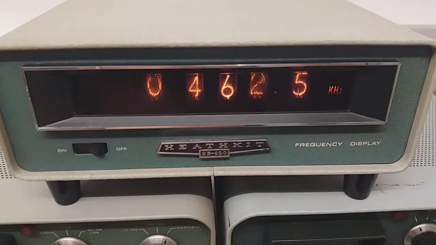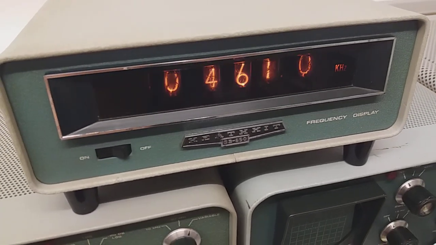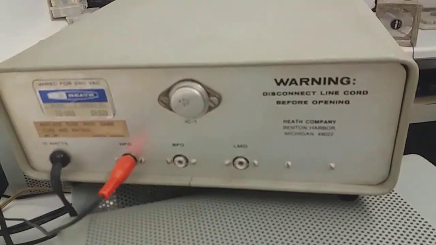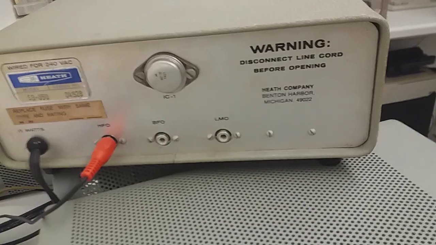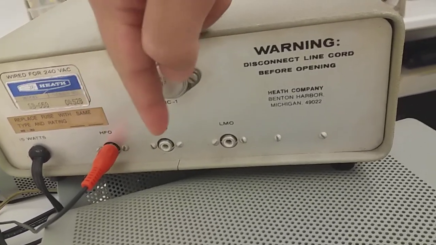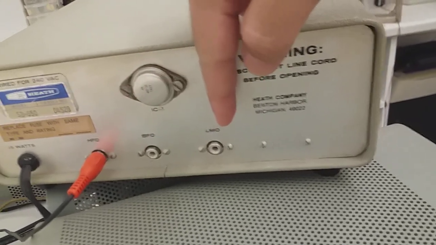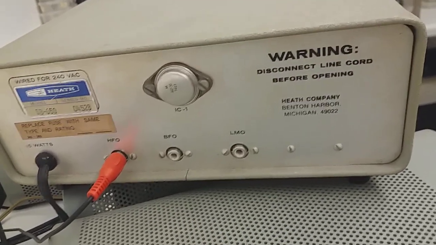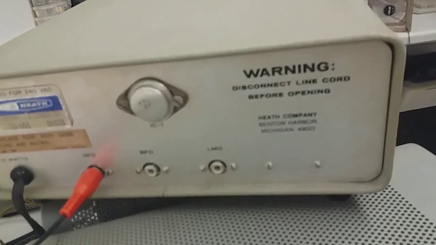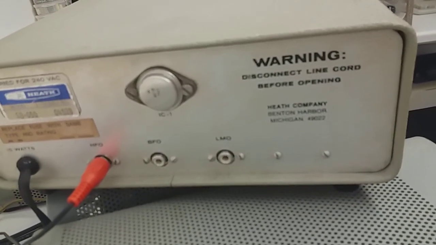So what it does actually is it has three inputs. It has the HFO input, the BFO input, and the LMO input. And basically the LMO is the VFO of a transceiver that you want to monitor.